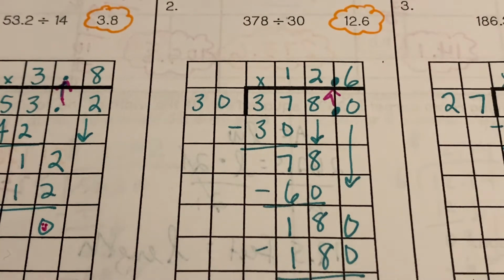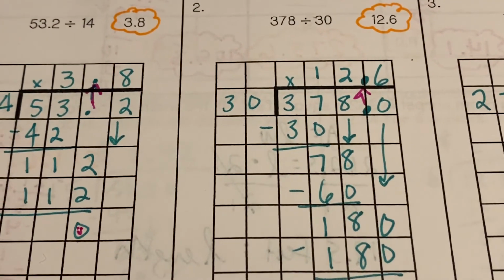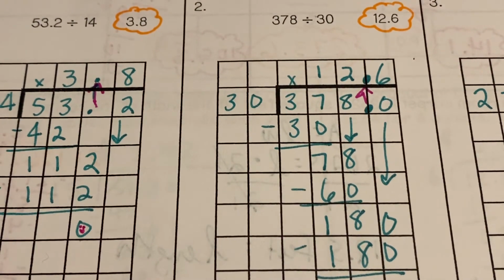Taking a look at number 2, we are following the same process. So we have 378 in the dividend, 30 is in the divisor. Okay, so reminder, any whole number can be made into a decimal by putting a decimal and an infinite number of zeros on the end if needed, which I believe is what's going to happen here.